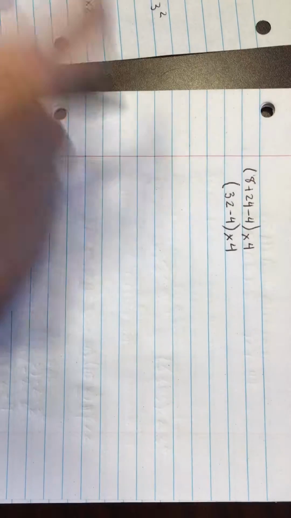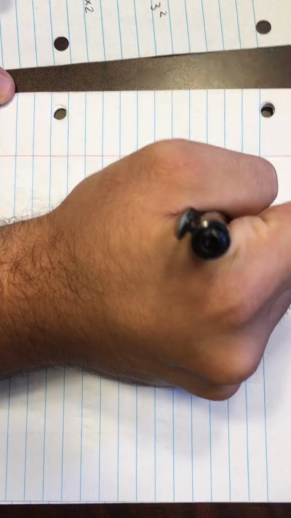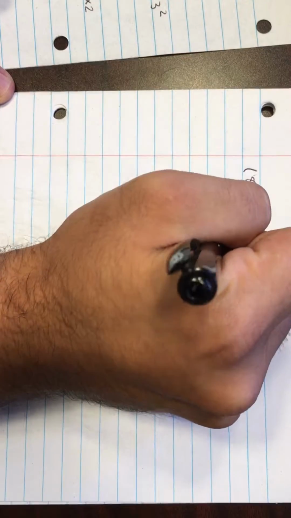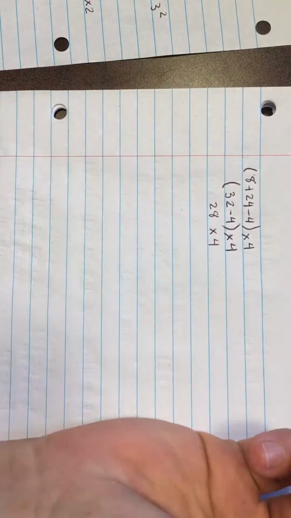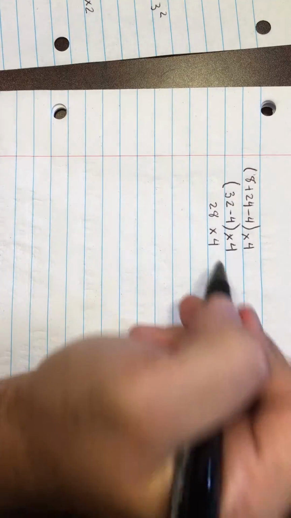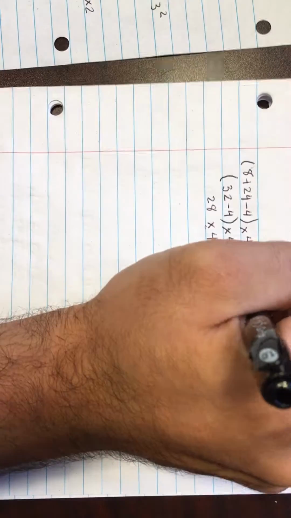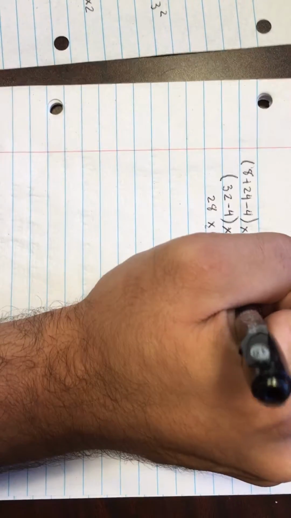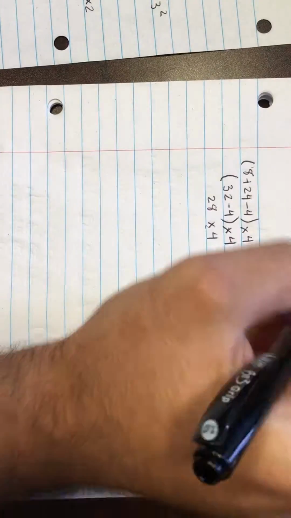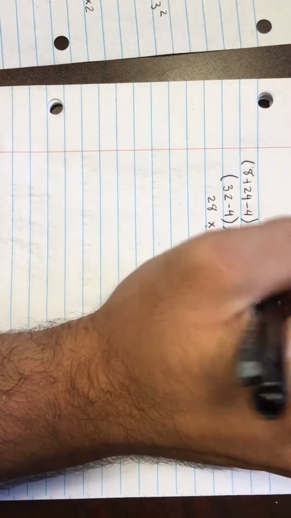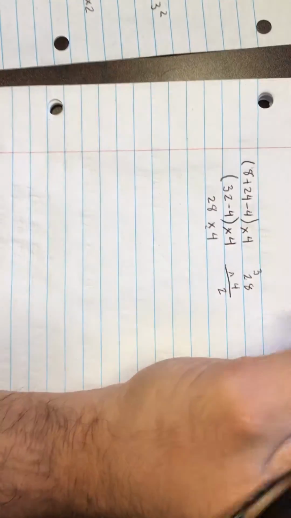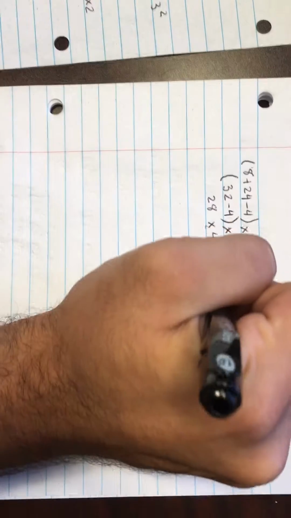All right, now we still have this 32 minus 4, which is going to be 28 times 4. So now we don't have any exponents, but we do have multiplying. So we have 28 times 4. If we need to do it off to the side, we do it off to the side. So 4 times 8, 32. 4 times 2 is 8, plus 3 is 11, and you get 112.